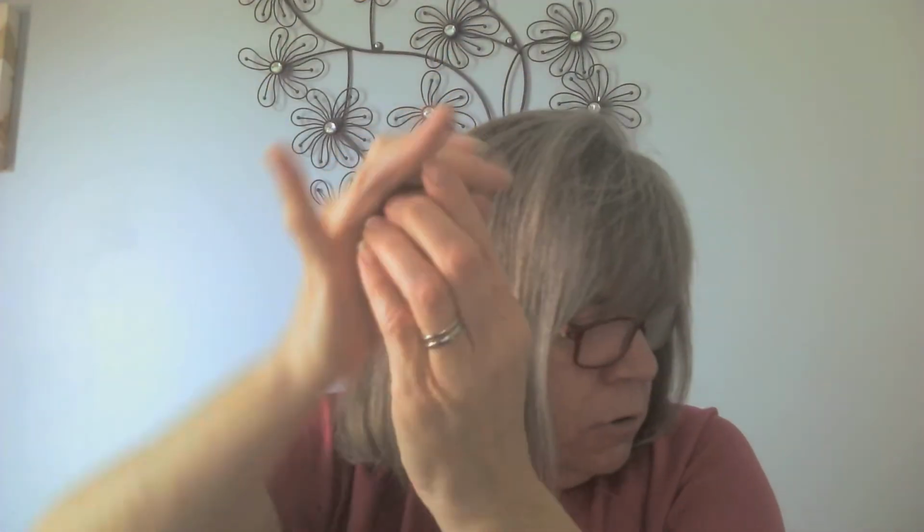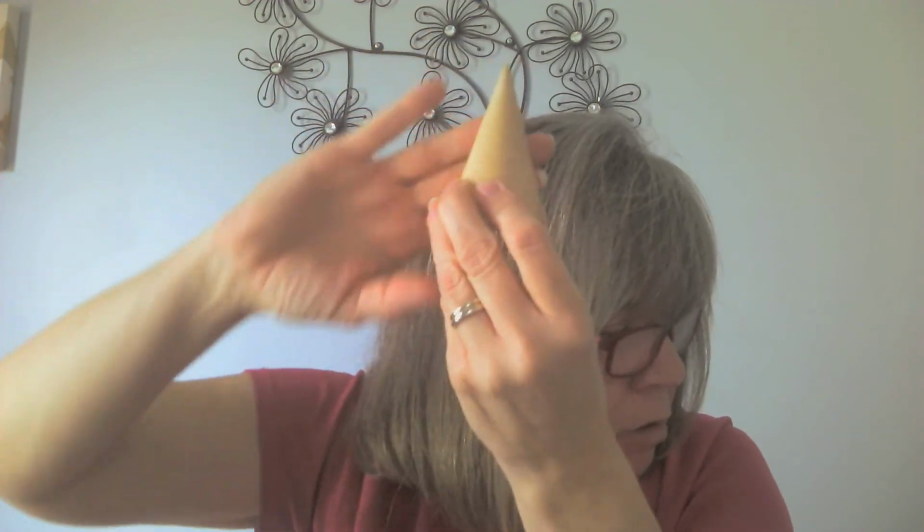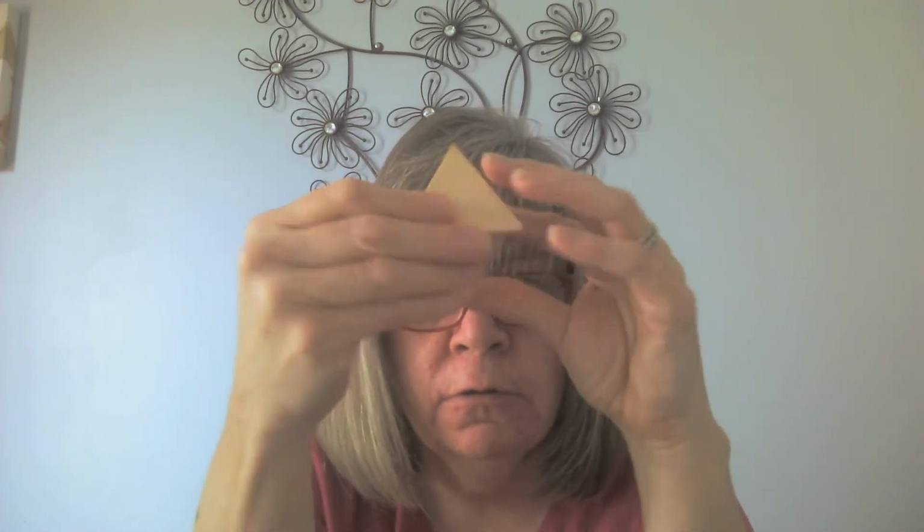So a cone is curved. And a cone has one circle face. Remember, faces are flat. And one vertex. Okay? Good. Last one is this guy. I'll twist it and turn it so you can see.